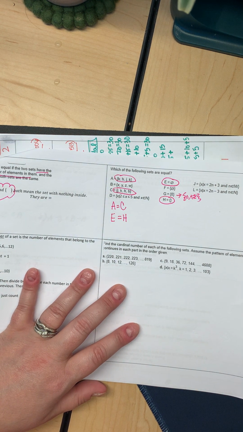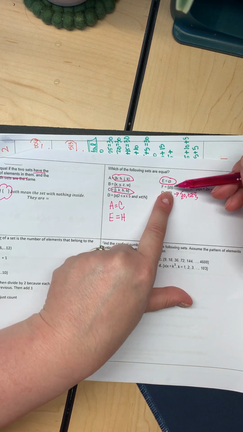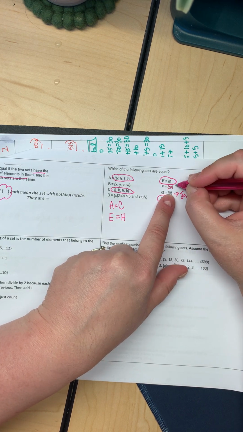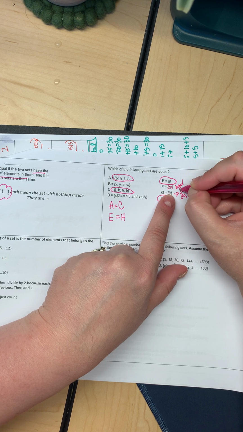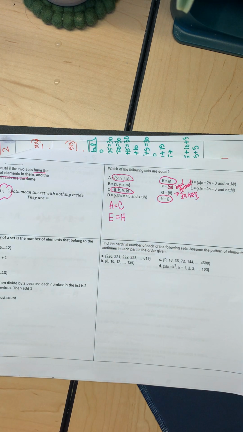And then let's see here. This one with the 0 inside just means it has a 0 inside. F is just bad typing. It's a bad format. You can't put that 0 with the slash through it inside squiggles.